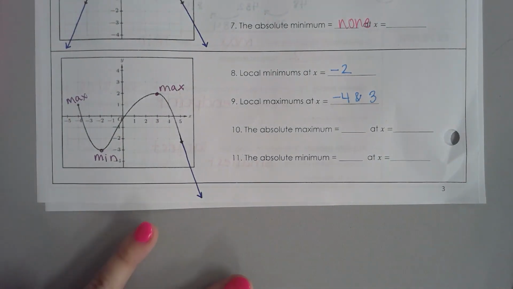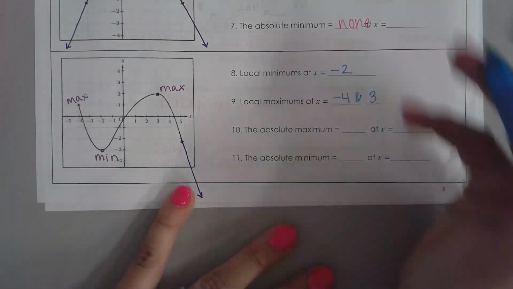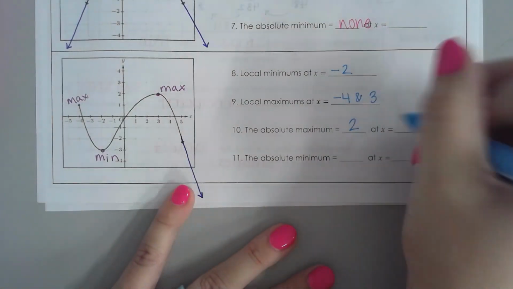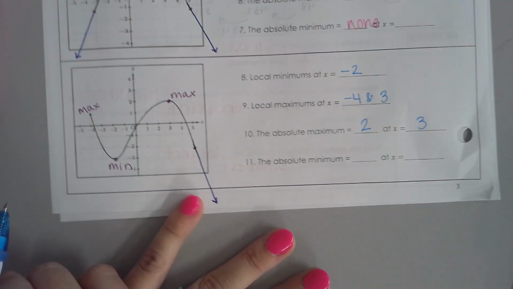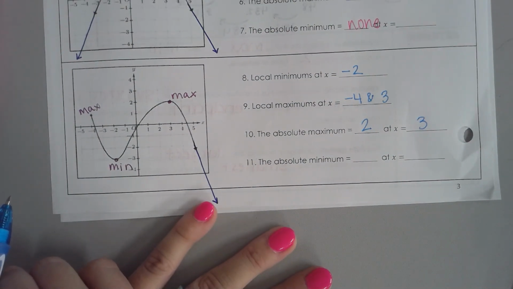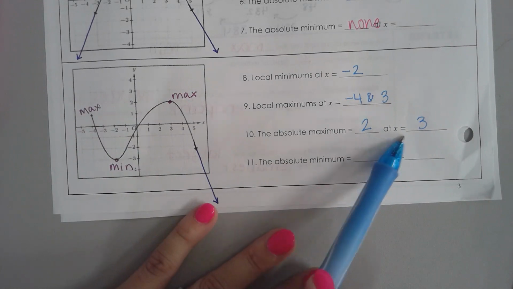Now, of those, the absolute maximum is at 2 when the x is 3. The absolute maximum is 2. The highest that it goes is 2 at x equals 3.